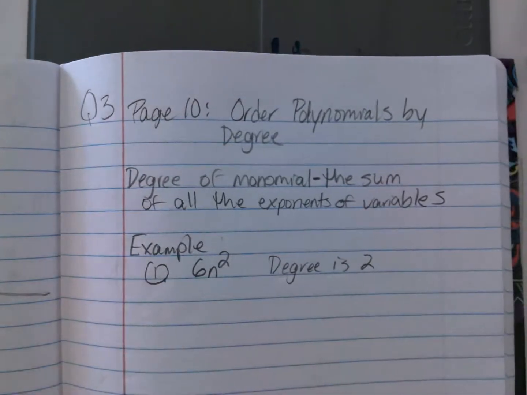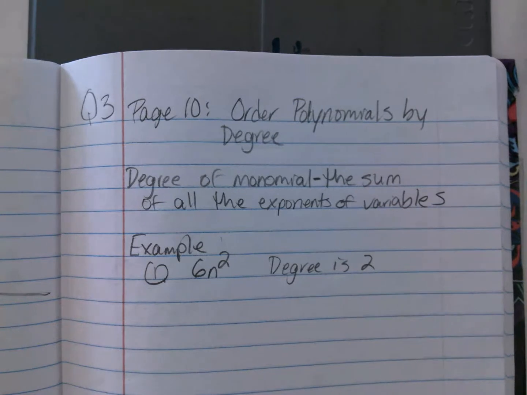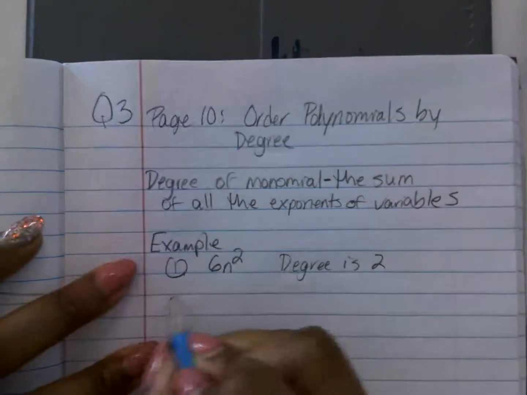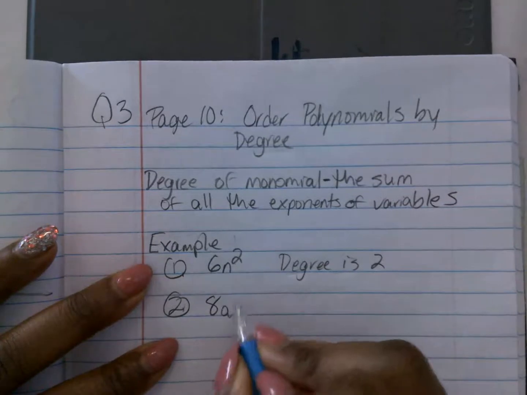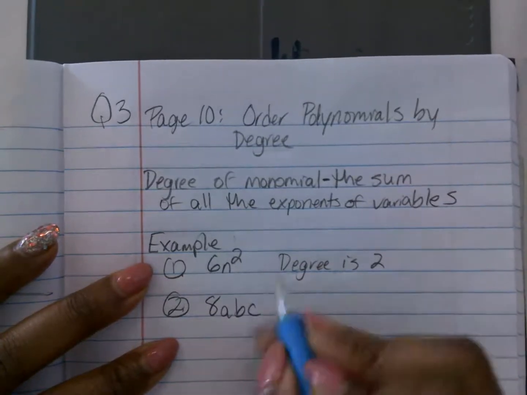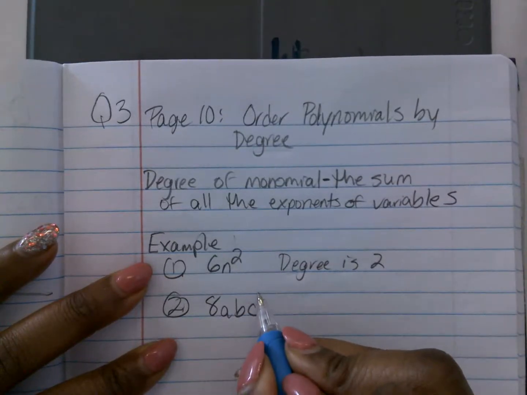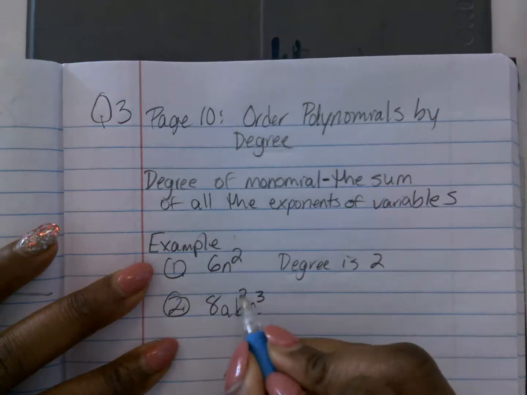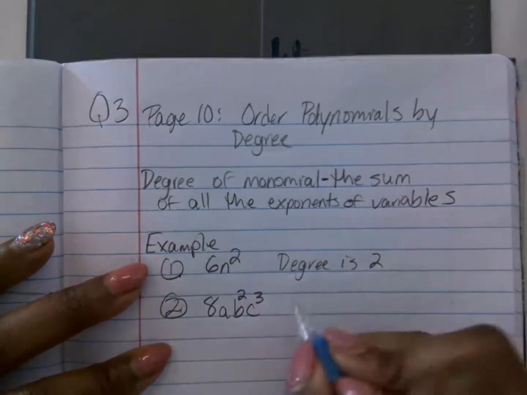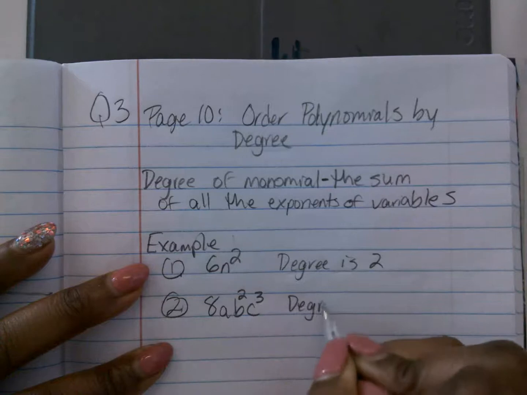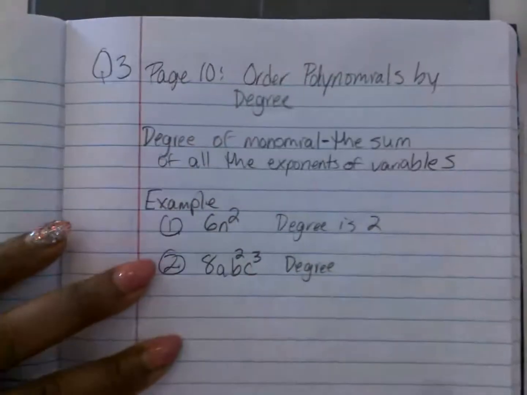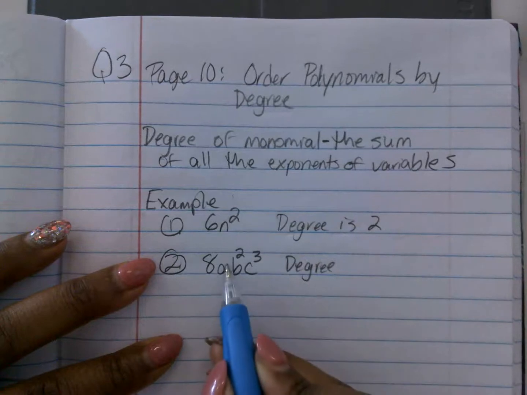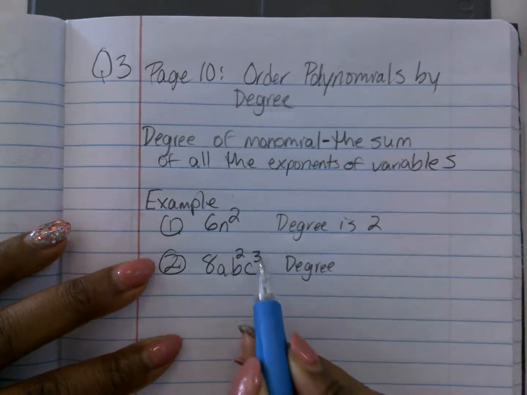Pause for the cause, bless you. Let's do another one. We have 8, A, B, C. We got C to the third power. We're going to put B to the second. Let's do our degree here. The degree of this monomial, you're going to add all the exponents of variables. This is 1, 2, 3, 4, 5, 6.